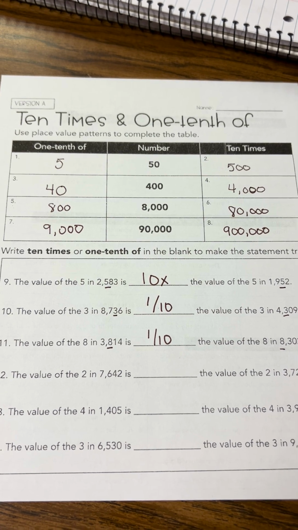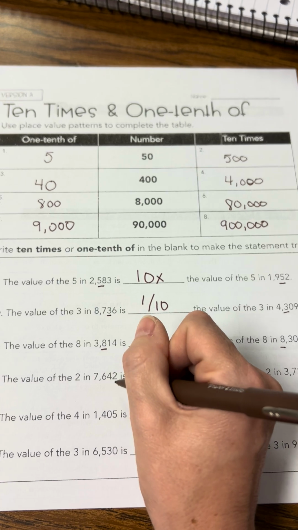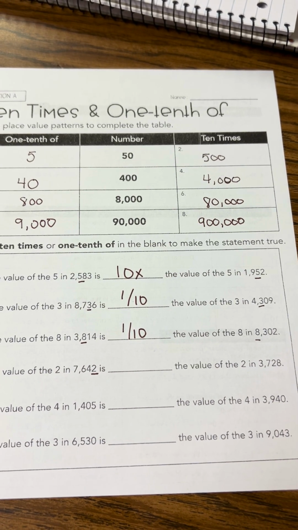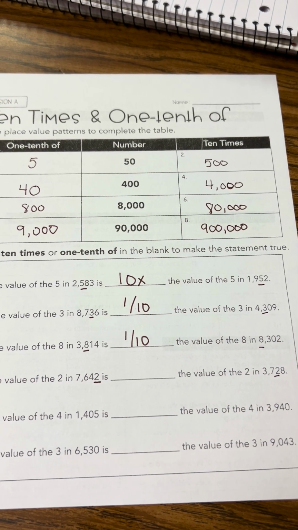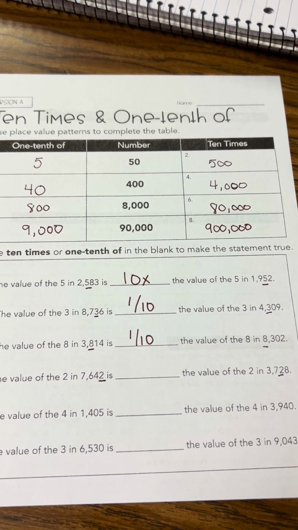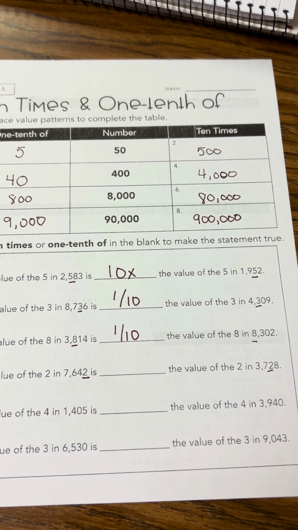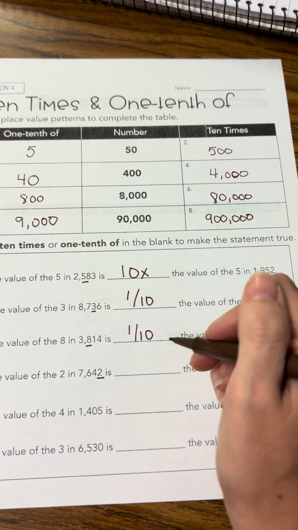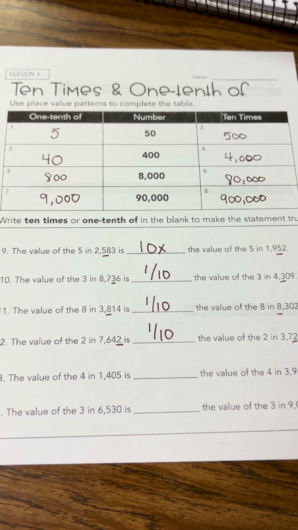Okay, then number 12 says the value of the 2 in 7,642, so I'm going to underline the 2, is blank the value of the 2 in 3,728, so I'm going to underline that 2. Okay, so this 2's in the ones place, and this 2's in the tens place. So the ones place is smaller than the tens place by 1/10. So then this value is going to be 1/10 smaller.